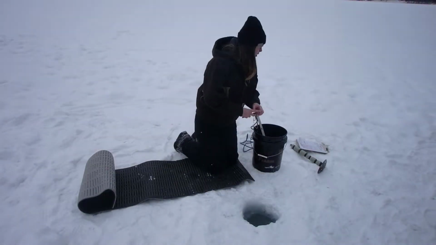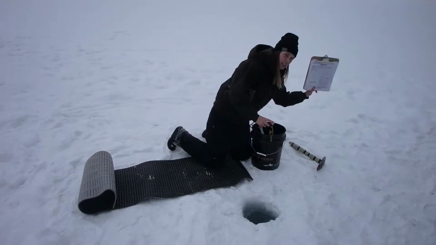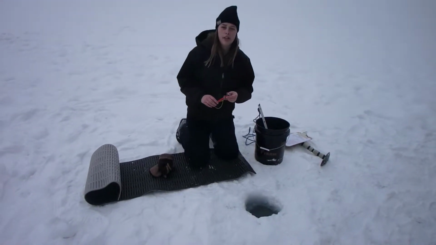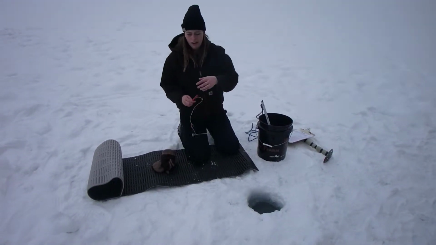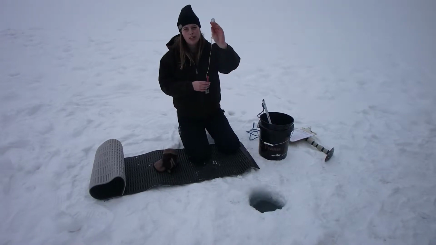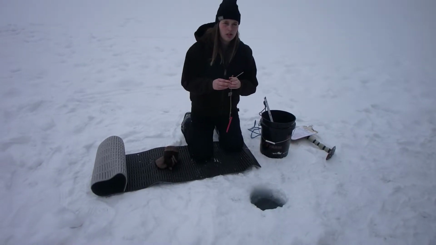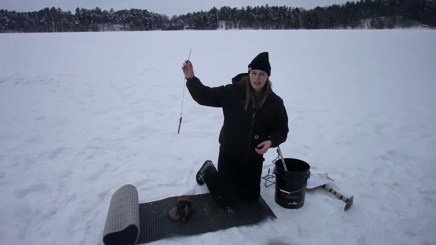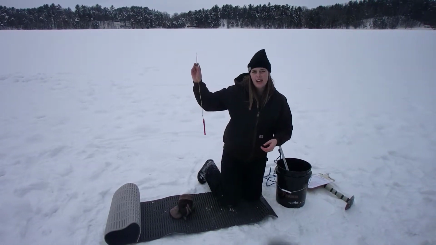All right, and on the sheet, you also have to get air temperature. So when you show the students the materials, this is your thermometer. This is not to be put into the water. So you give this to the students and just let them hold it up. Try to get the air temperature, but this does not go in the water.